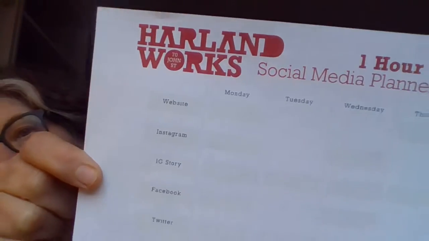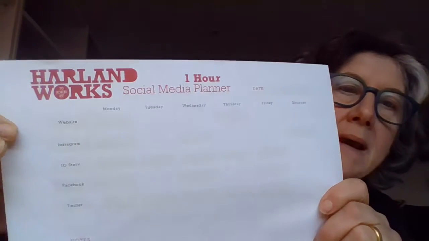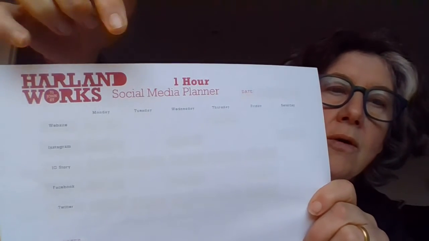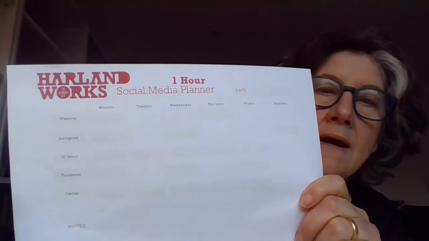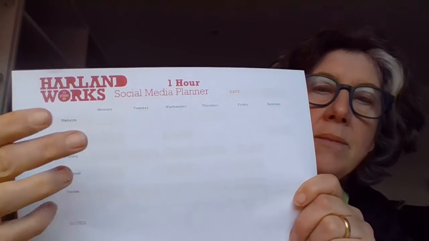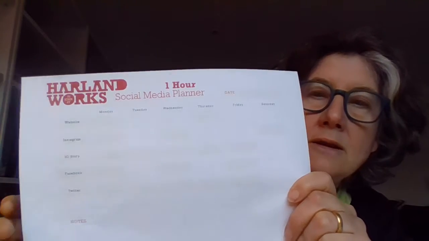I've got a little template for you to use if you want to. Probably can't see that very well. That's in the pack, but essentially all it is, you can do it on a piece of paper. There's the days of the week along the top, and then you write down what you want to be posting on, and then you block out the blocks in the grid to say when you want to be posting.